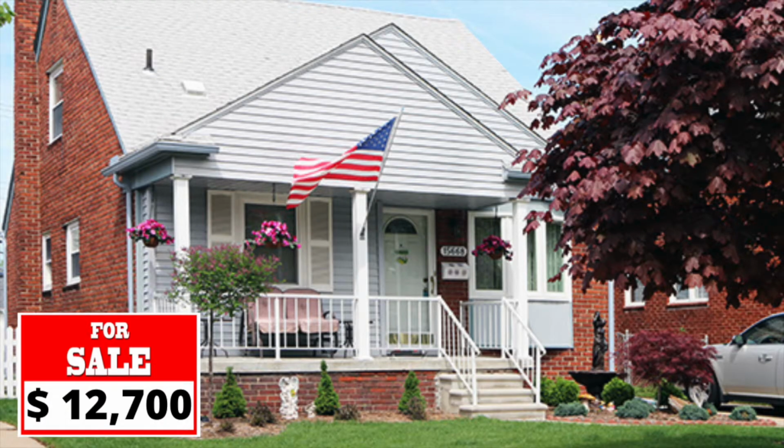And in 1965, HUD was created as a cabinet-level agency, and there were many housing programs that were created to make privately owned housing available to lower-income families. In the 60s, the average cost of a new construction home was $12,700.